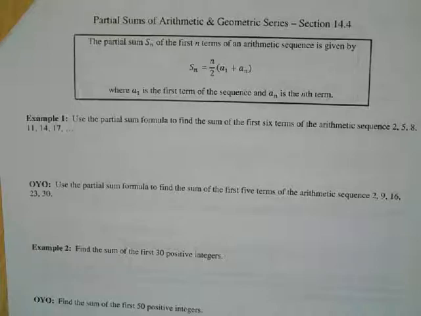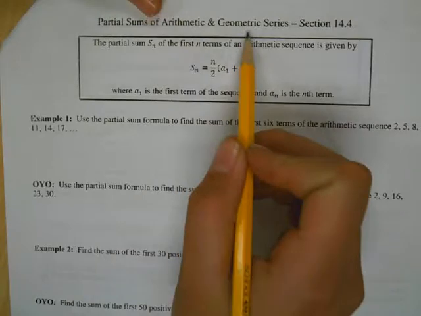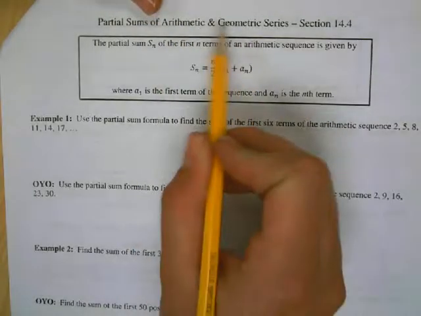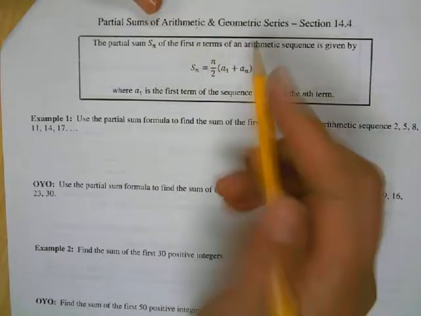Alright, so the very last section that we're going to look at are the partial sums. Okay, partial sums of both the arithmetic and the geometric series. We've already discussed both of those. So if you still need help with those, go back and watch those lessons.